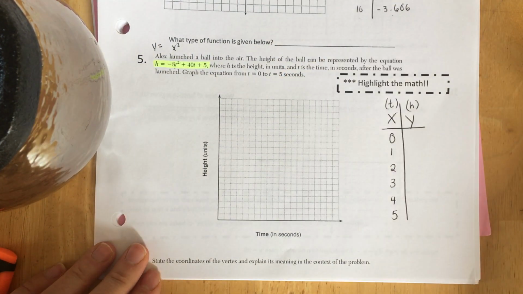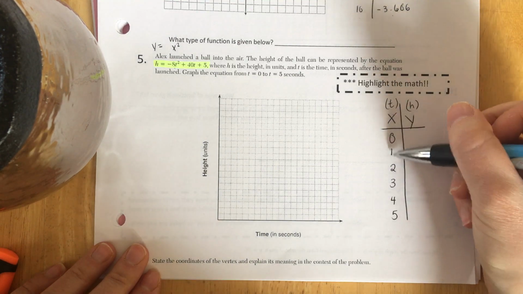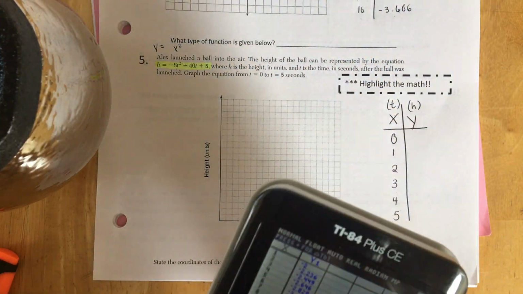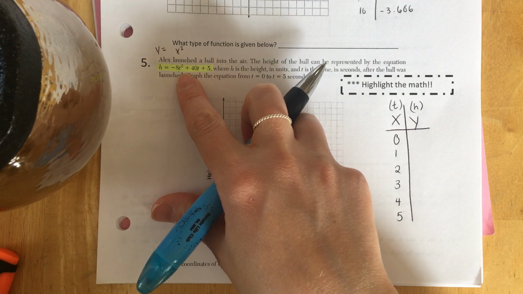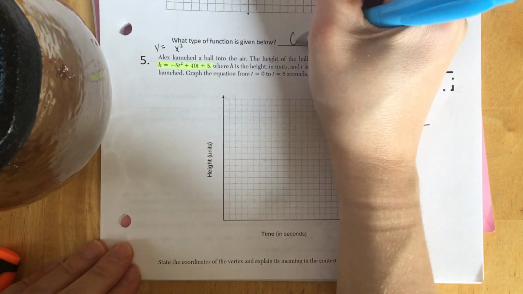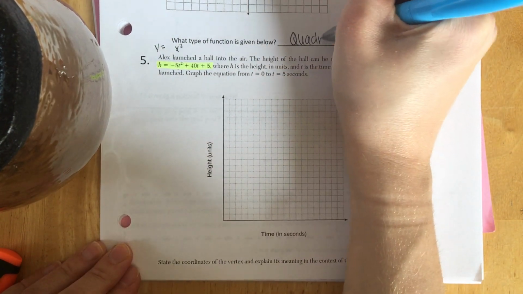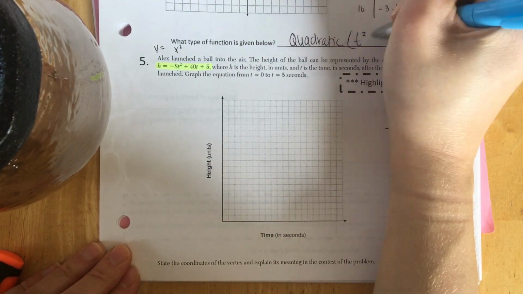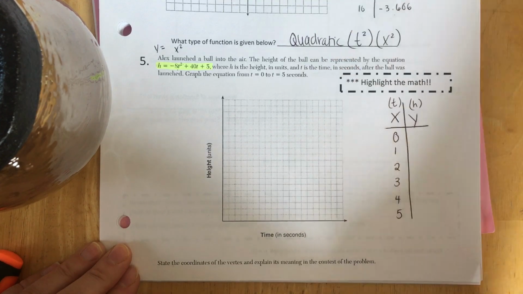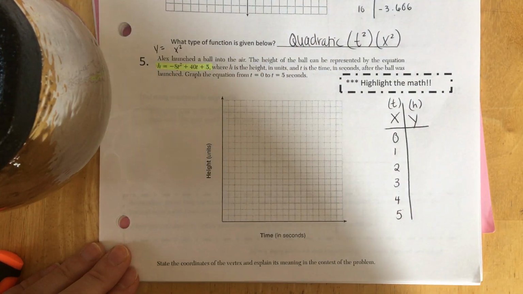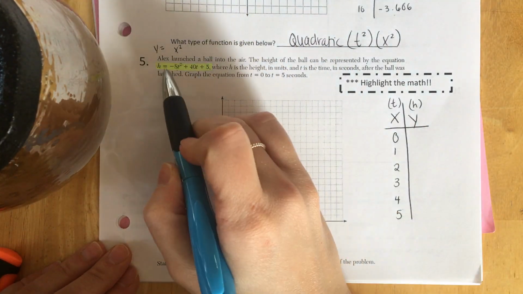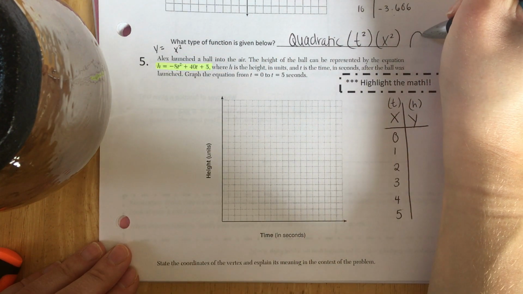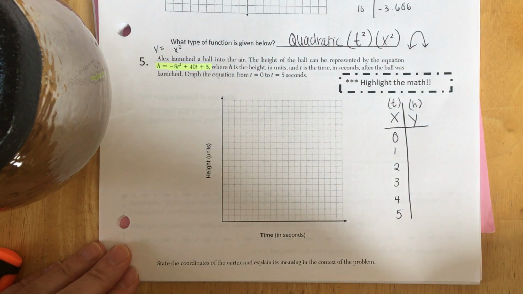Okay, so we're graphing these 6 points, 1, 2, 3, 4, 5, 6. So let's go ahead and put that in our calculator. All we have to do is plug this guy in. Now, what type of function is this? It's a quadratic. How do we know that? Because I have a t squared, or really, usually we see x squared, but remember variables, it doesn't matter what letter they use. And it's negative out front. My t squared is negative, so that means it's going to be a frown face. It's going to flip upside down.